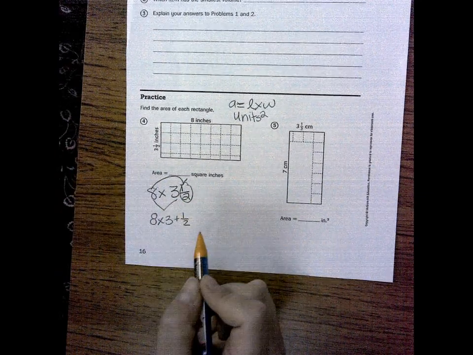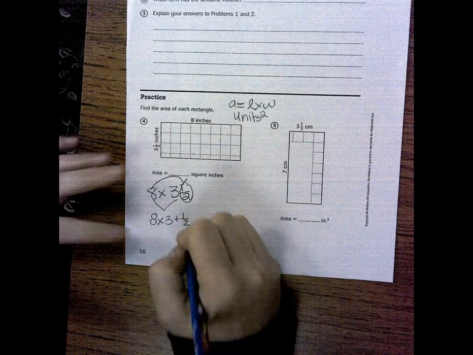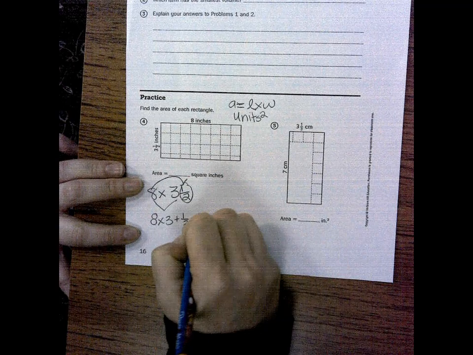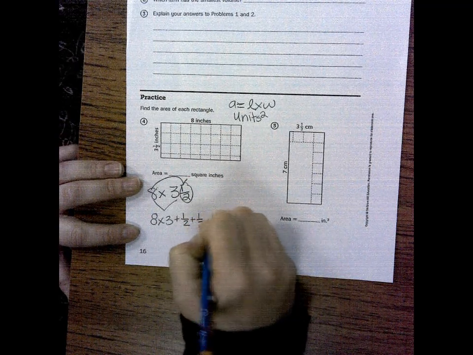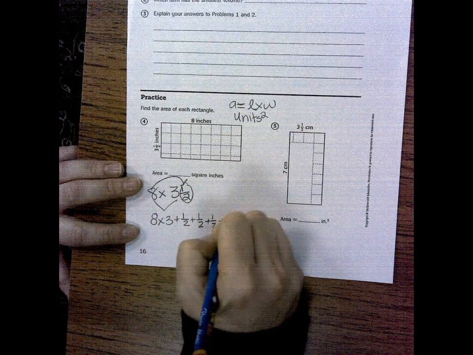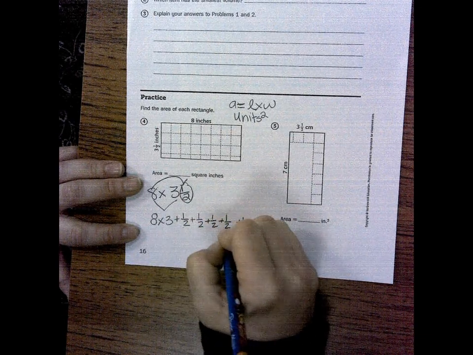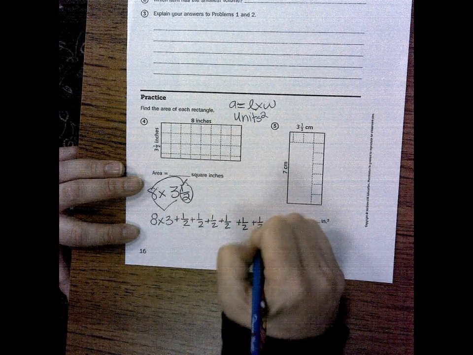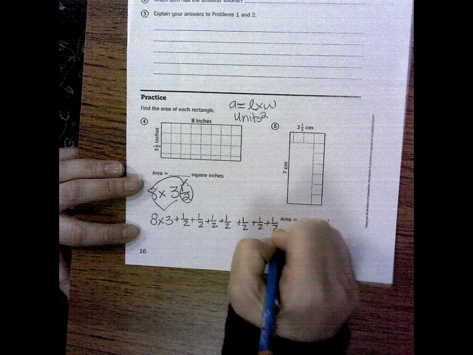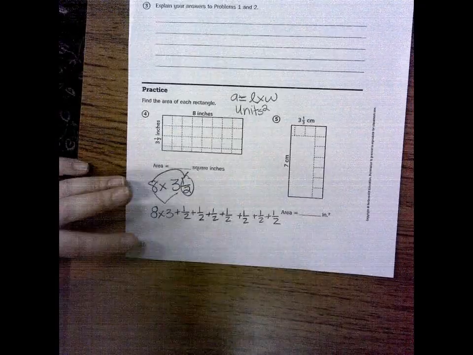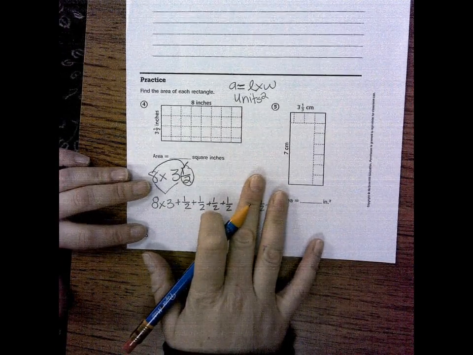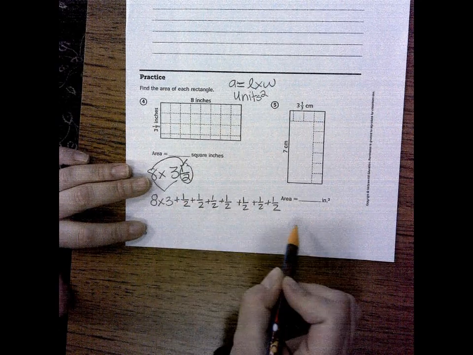Well, I don't know how to do 8 times half yet, but I know how to add. So I would add half 8 times. One, two, three, 4, 5, 6, 7. I can't wait till we learn how to multiply fractions because that leaves a lot of room for mistakes when we write that out that many times.